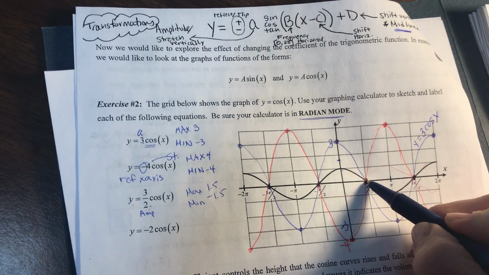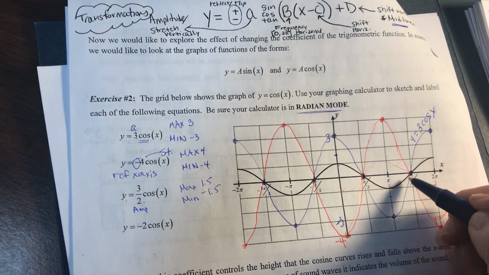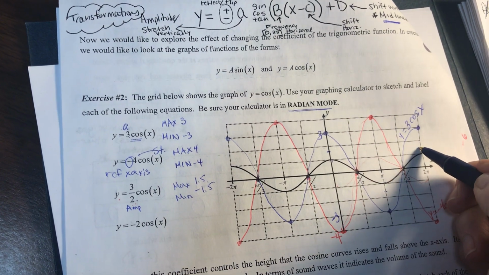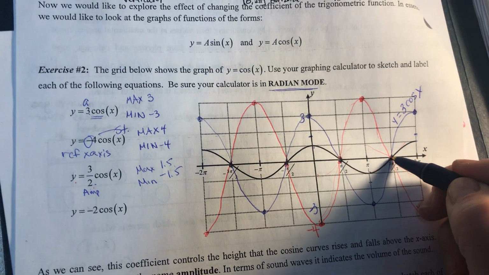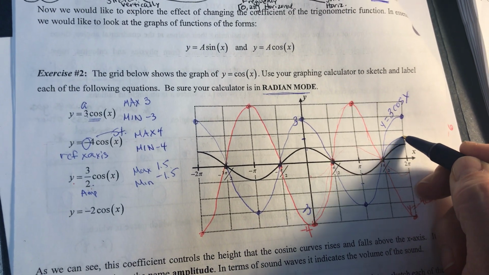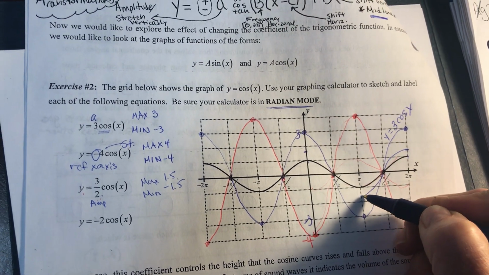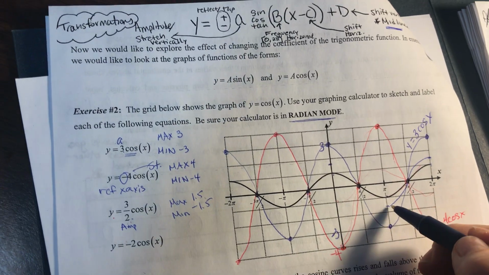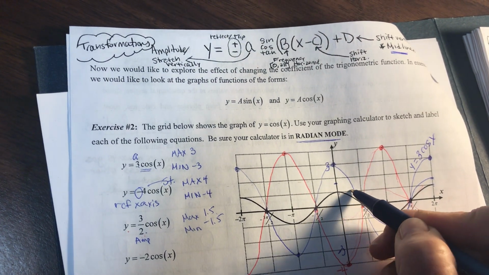Still at 0. Instead of at negative 1, it's at negative 1.5. Still at 0. Instead of 1, up at 1.5. So that cosine curve just stretched up to 1 1/2 instead of 1. Stretched down to negative 1 1/2. Okay, went back up, stretched up.